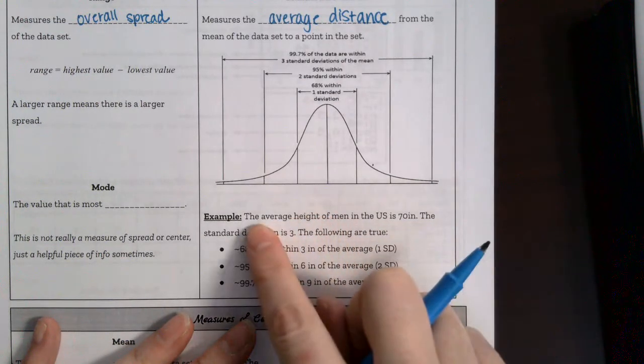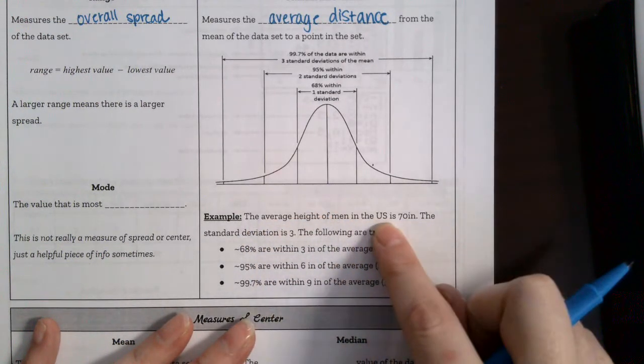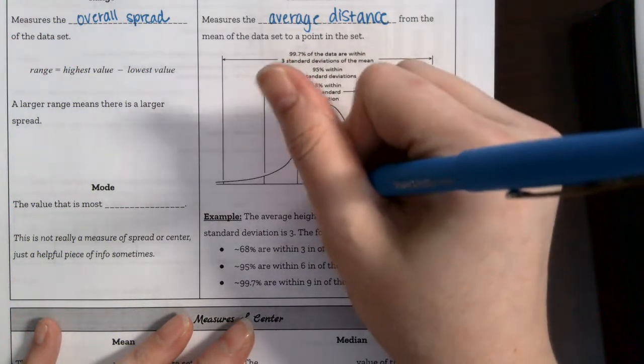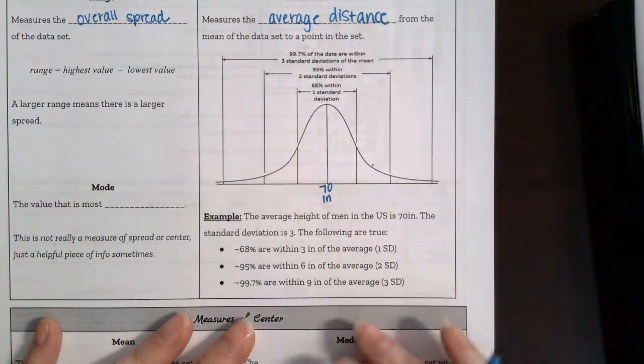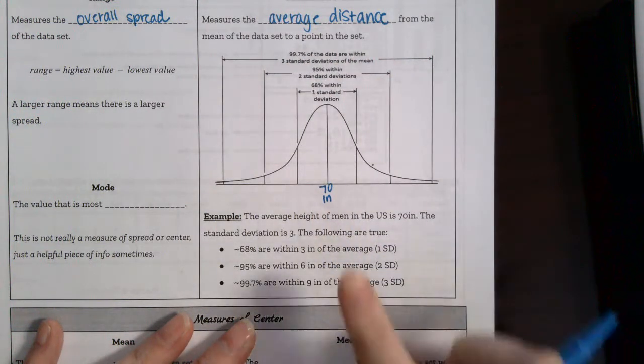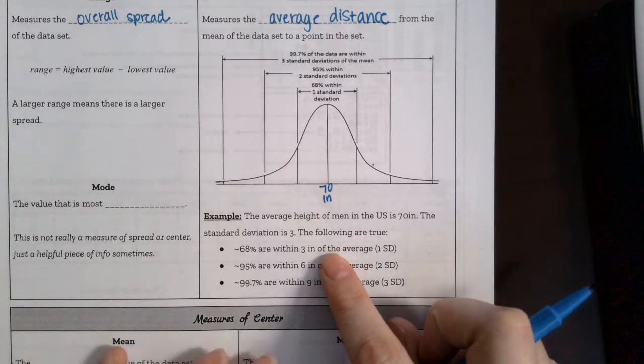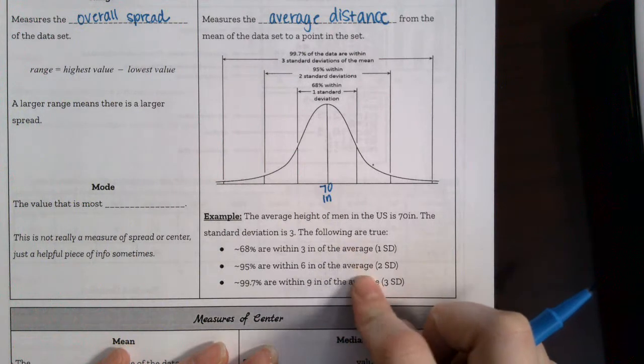So let's say we're talking about the average height of men in the United States. So the average height of men is 70 inches. So that is in the middle. That's our average. And the following things are true if we assume a normal data set, which we'll talk about later, but we can assume these things are true for now.